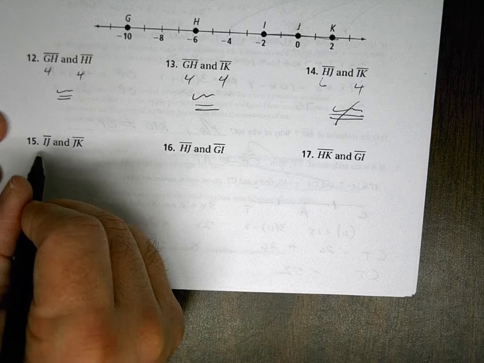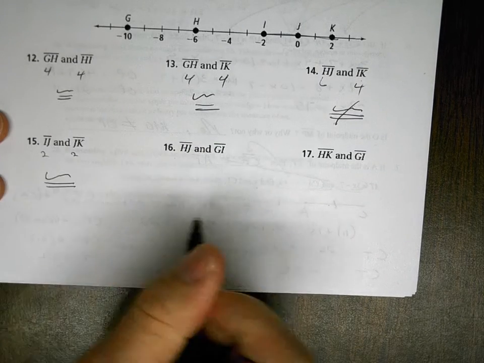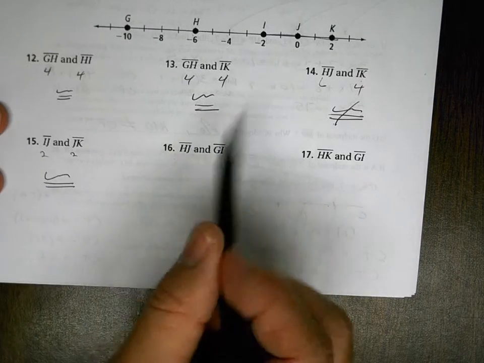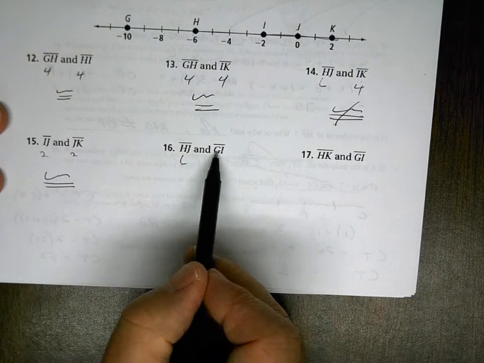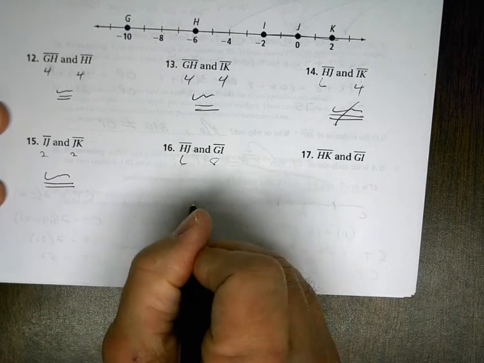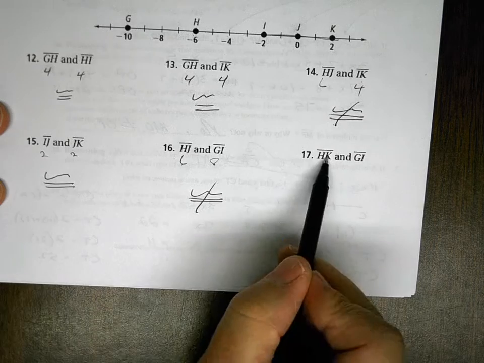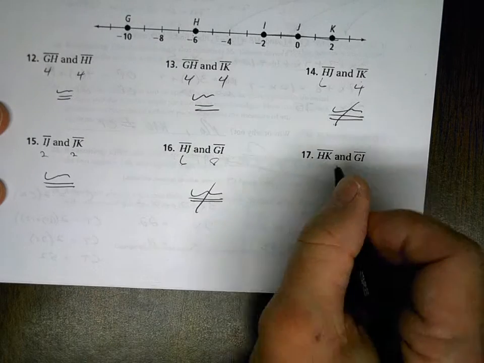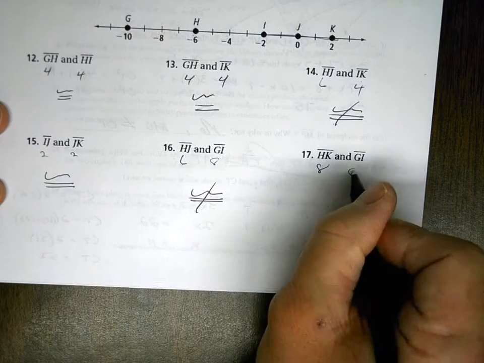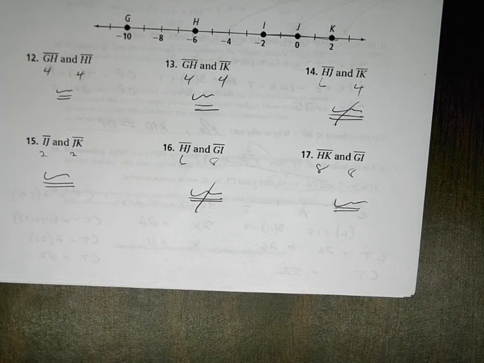IJ is 2, JK is 2, so they are congruent. That's not a very good congruent sign. 2, 4, 6 for HJ. GI is 2, 4, 6, 8. So we'll say not congruent. And HK is 2, 4, 6, 8. And GI is 2, 4, 6, 8. So congruent. Okay?